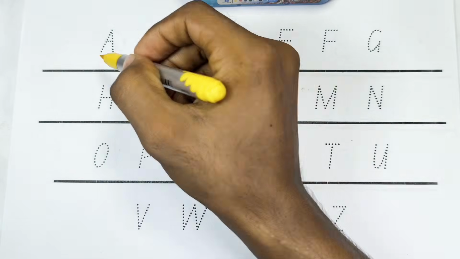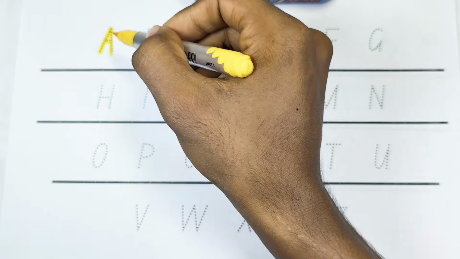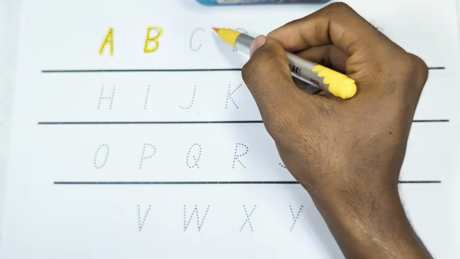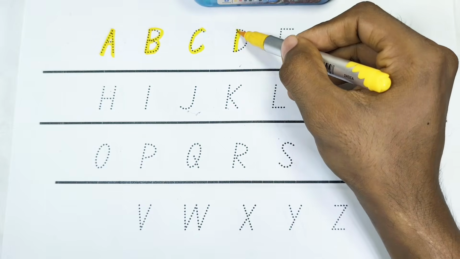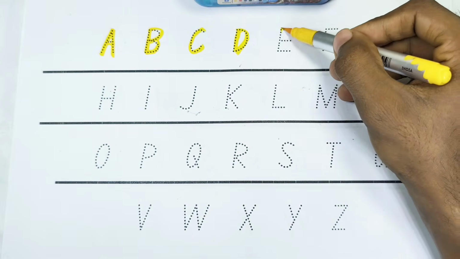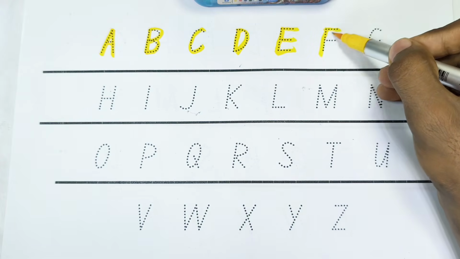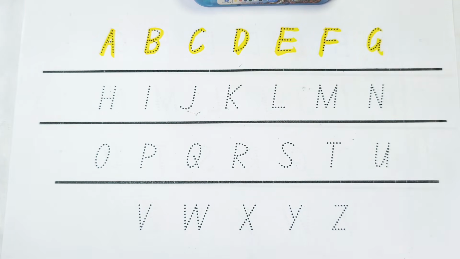Kids, now you draw A. A for apple. B for ball. C for cat. D for dog. E for elephant. F for fish. G for God. Kids, now you draw H.